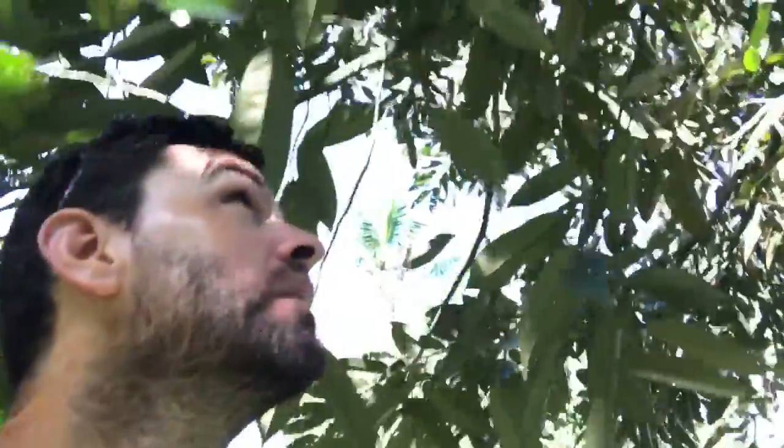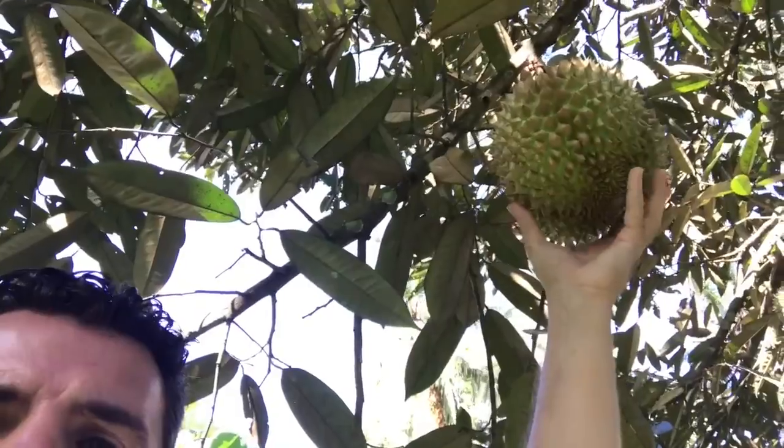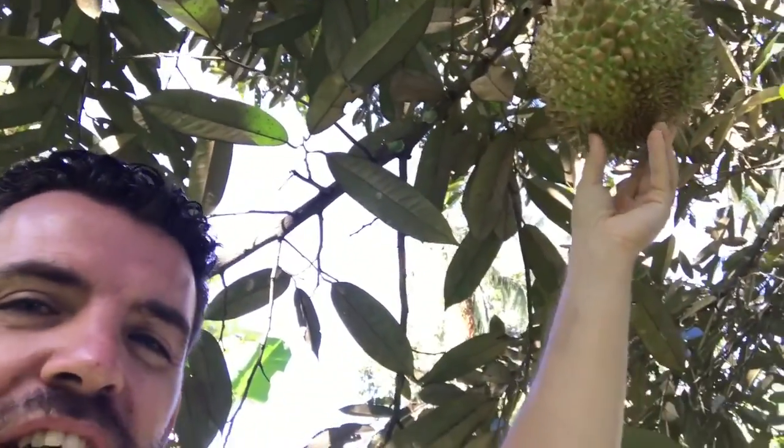Have you ever seen a durian fruit? Ta-da! Oh man, it's so prickly, you've got to be careful. If it falls on your head, that's it. Durian, I'm sorry, durian really stinks. But it's very creamy in your mouth. And it's good for pregnant women. So, just saying.